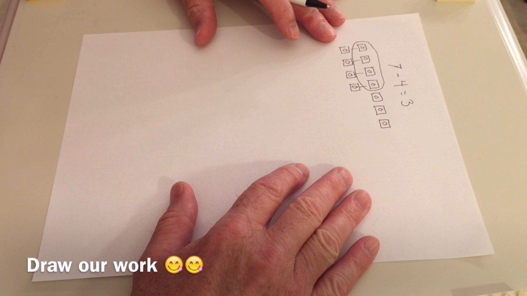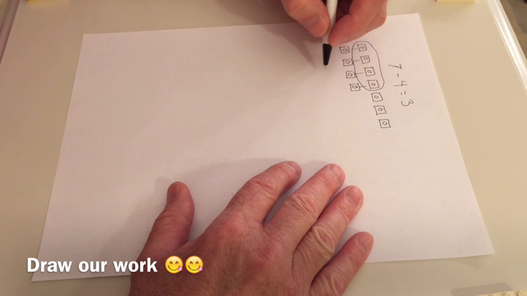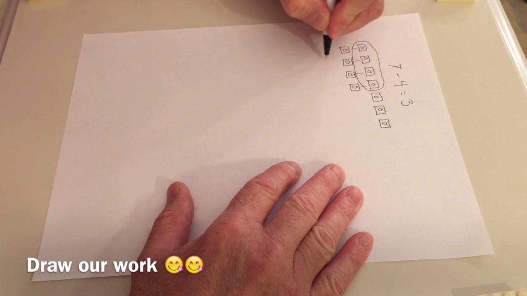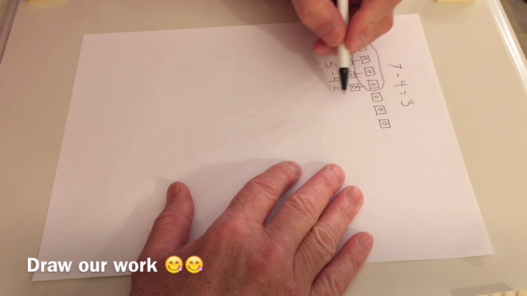Let's write our 5 minus 4 problem. Let's put down 5 minus 4 equals, what did it equal?